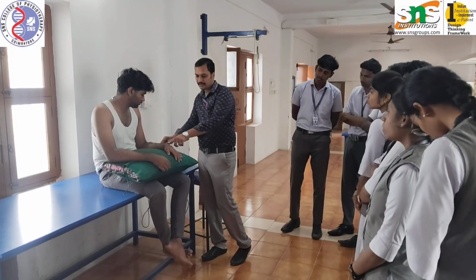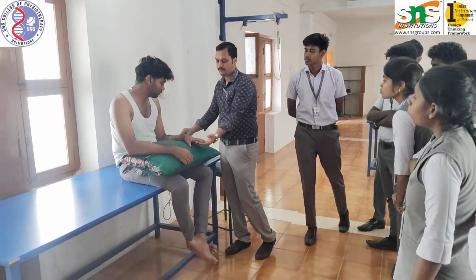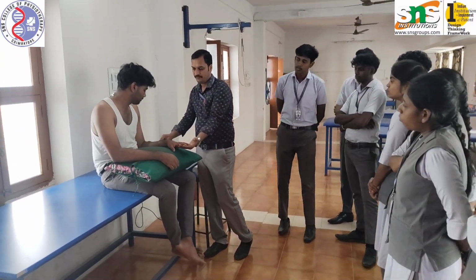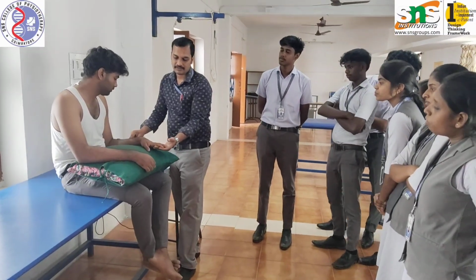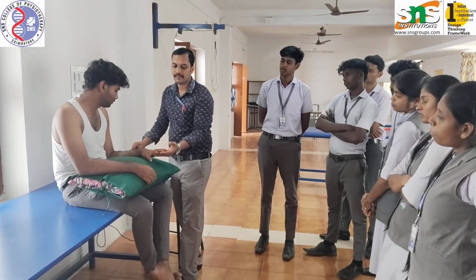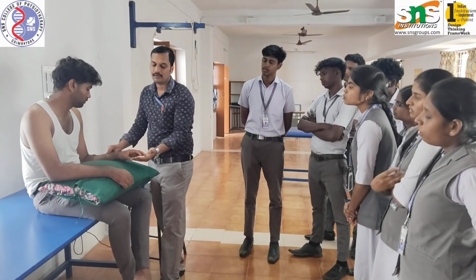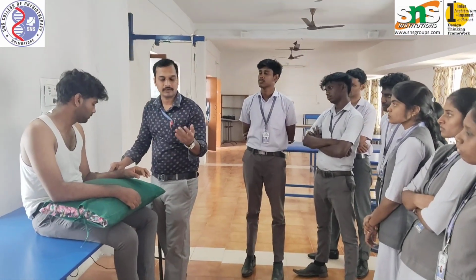Are you able to see the contraction over this area? So it will initiate the extensor. If the contraction is not seen, we can increase the height of the wrist in the extended position by placing a folded towel in this region. Assume that this is the folded towel.